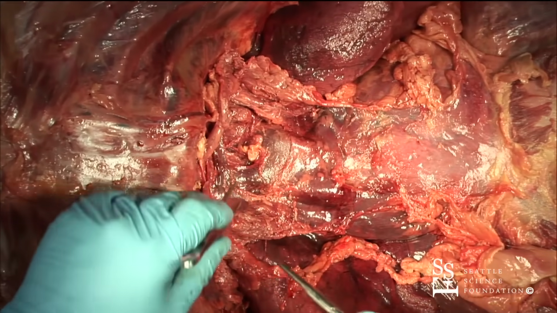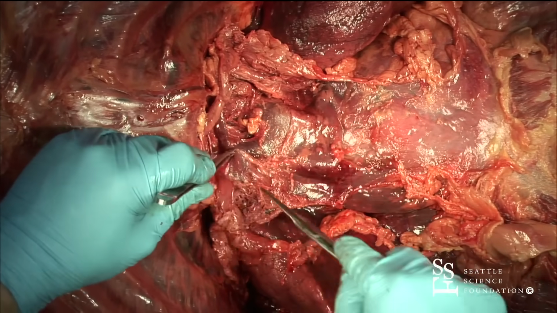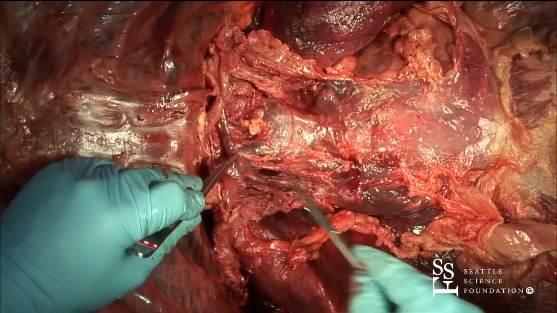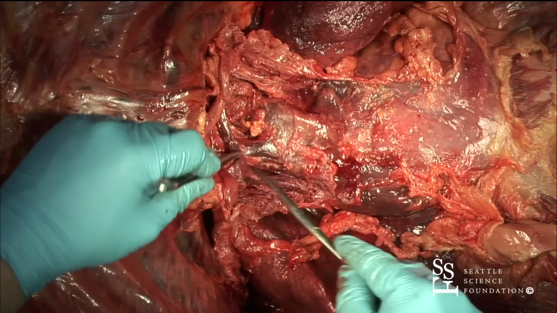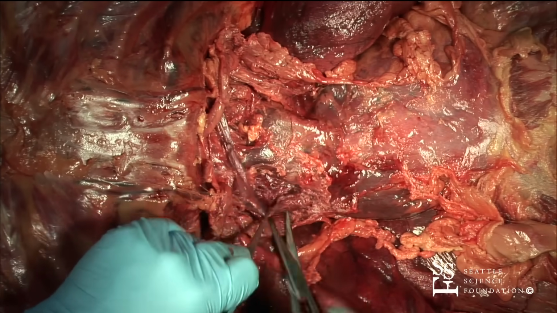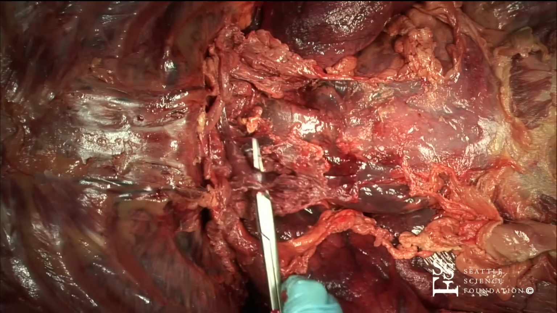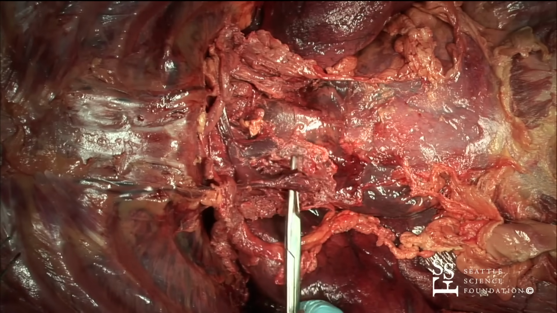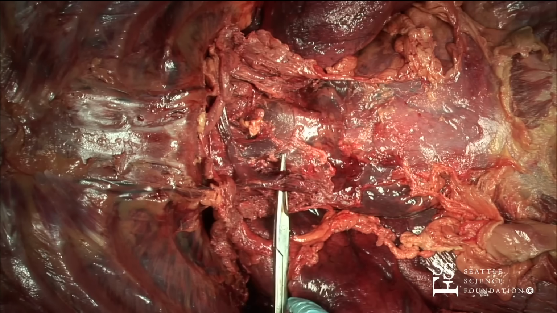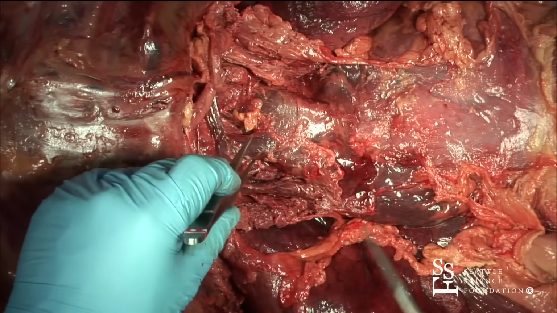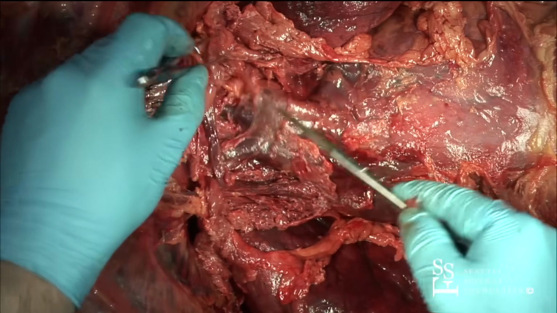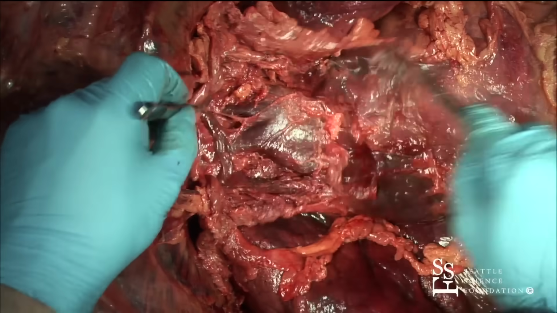We have a right brachiocephalic vein, and these basically drain the upper limb and also drain a lot of the contents from the intracranium. And they're coming together just here, and this is our superior vena cava. So most of the blood from the upper half of your body gets back to the heart through the superior vena cava, which is just here. We can also appreciate the aortic arch.